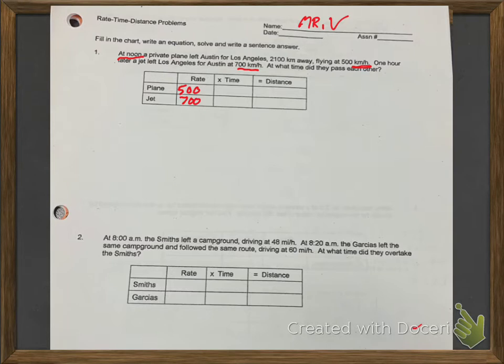Time is, as I was saying before, in specific units. It says 1 hour later the jet left Los Angeles. So the time would just be a variable. I'm going to call it T, T for time. You could do X for time, it doesn't matter. Now for the jet, this is a little bit confusing, but it makes sense: since it says 1 hour later, it'd be T minus an hour.